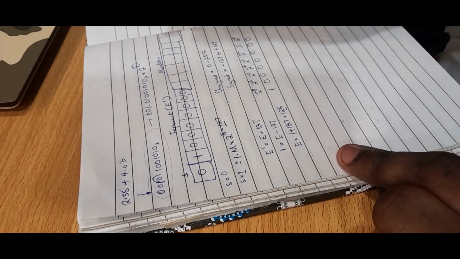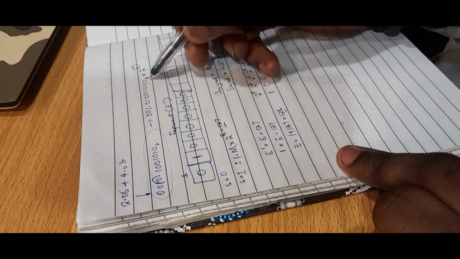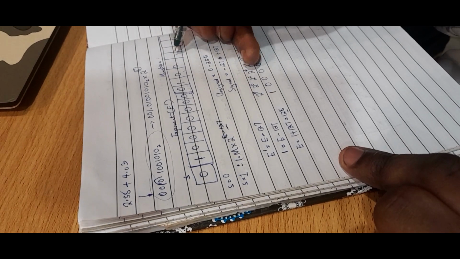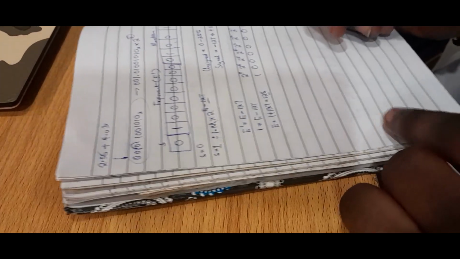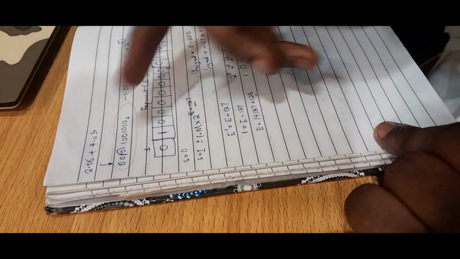Now, for the mantissa, every value after the decimal point becomes your mantissa. So we just rewrite all what we have here into this. So we have 0, 1, 0, 0, 1, 0, 1, 0. Okay, so we've concluded for the 2.58. Now let's go to the 4.03.